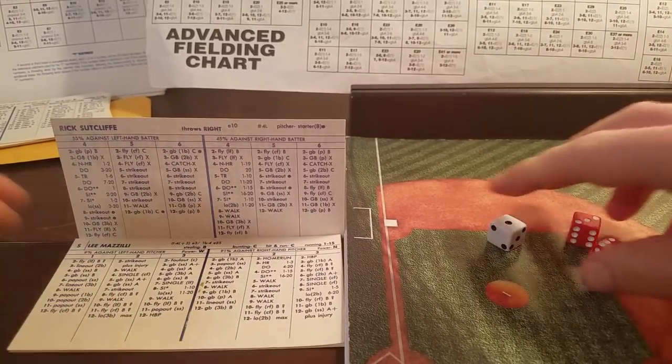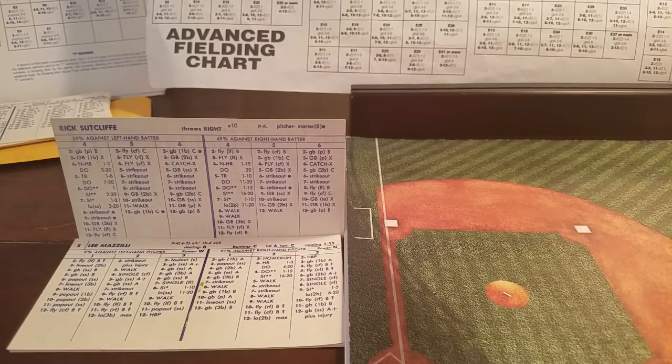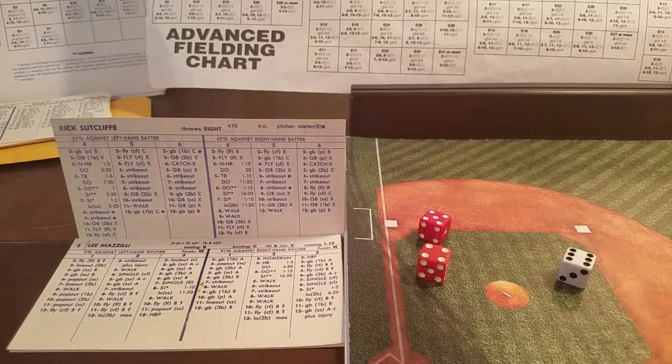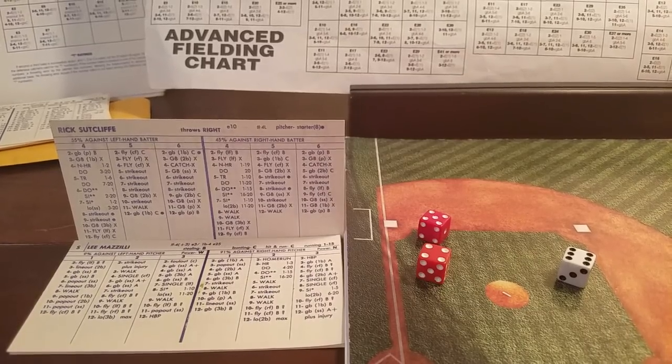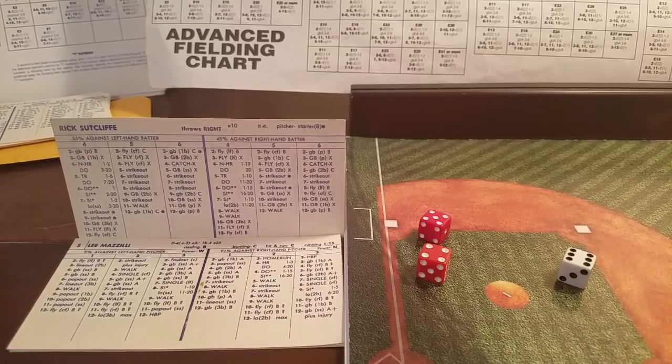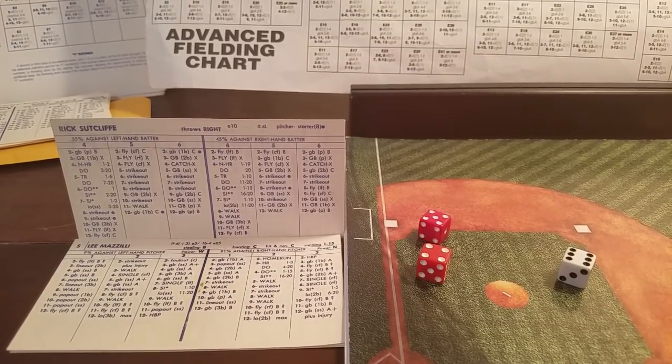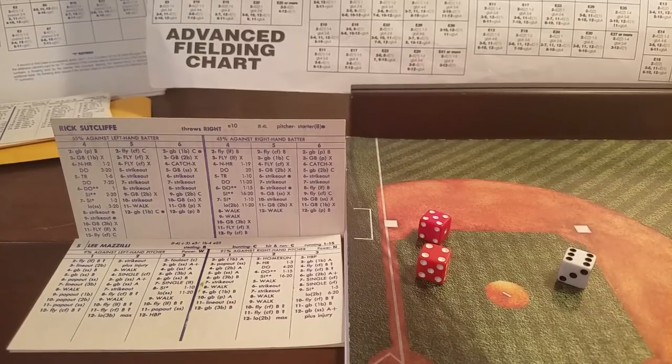It's Lee Mazzilli. Last chance. Sutcliffe going for the complete game shutout. 6-9 for Sutcliffe against a switch hitter batting left. Ground ball to second. Sandberg's got it. Throws to Durham. And that's the ball game. The Cubbies win the first game of the Sutcliffe replay by the final score of 2-0. Sutcliffe pitches a complete game shutout. And I'll be right back with the totals.